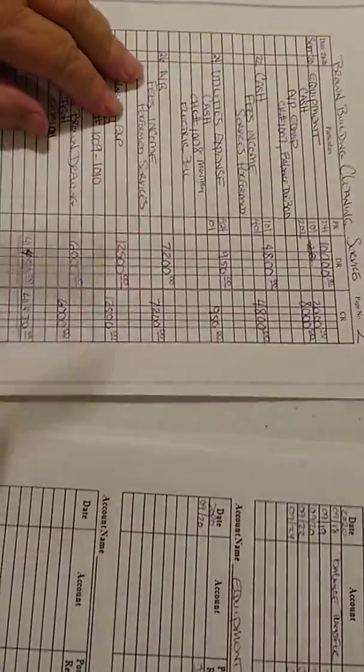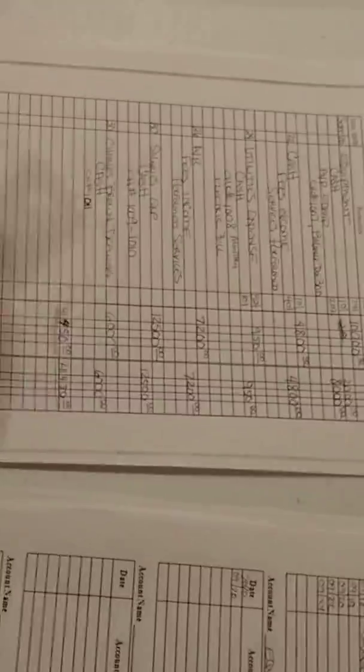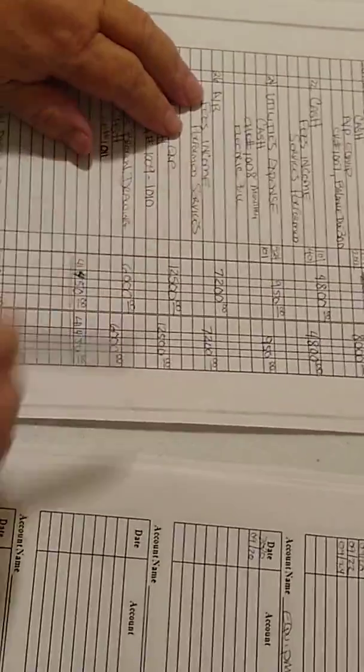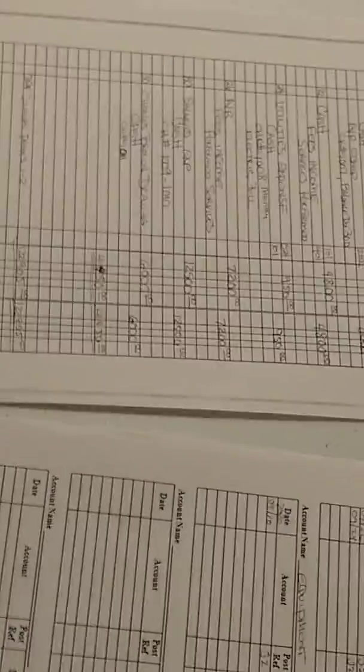All right, we're almost done. The next one is accounts receivable. We have received accounts receivable. We did some services. Instead of paying us, they had financed it. They're charging it. So we performed services.